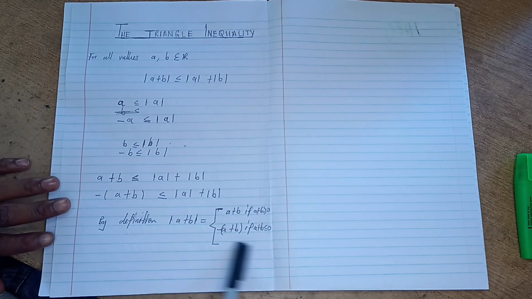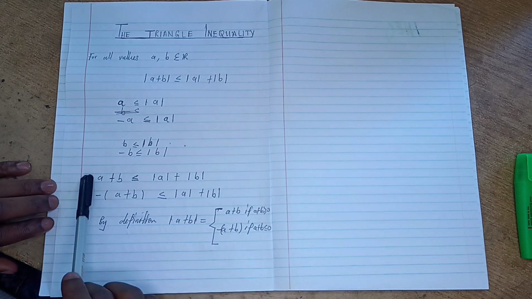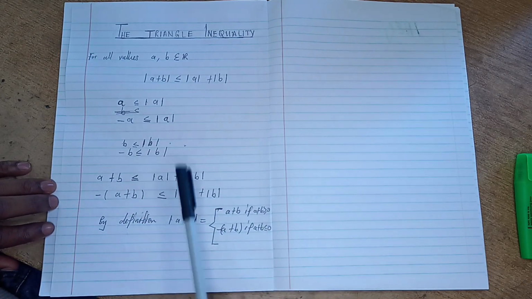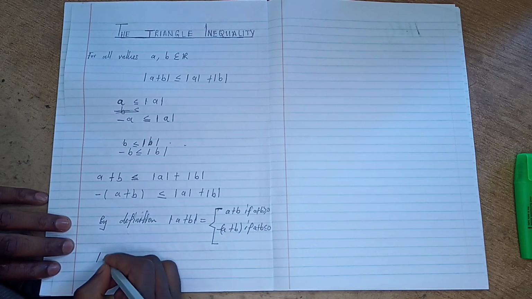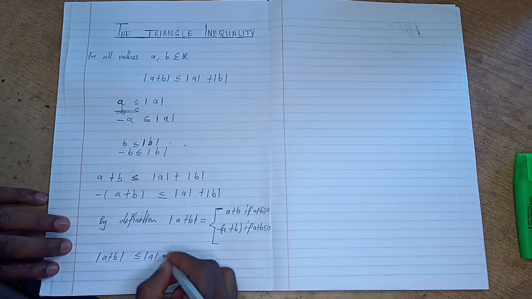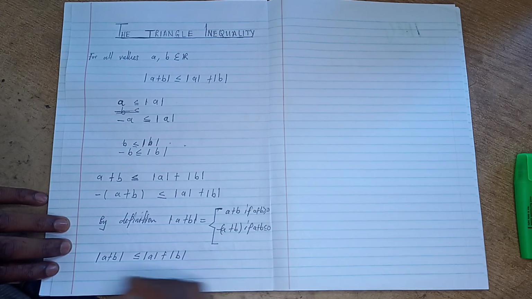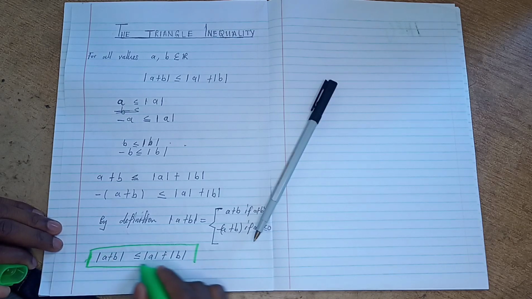So if we look at this and then when you look at the equations that are here, this left hand part is a definition of the modulus of a plus b. So you can safely say that the modulus of a plus b is less than or equal to the modulus of a plus the modulus of b, like this. Then you are done. You have safely proved the triangle inequality.